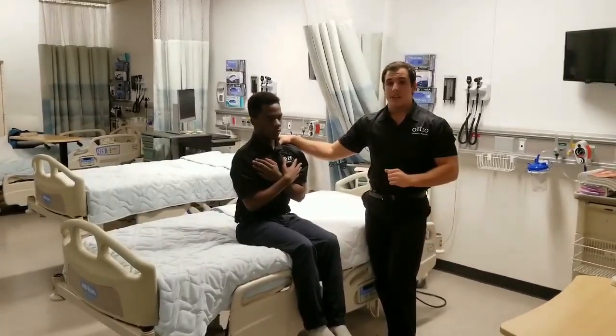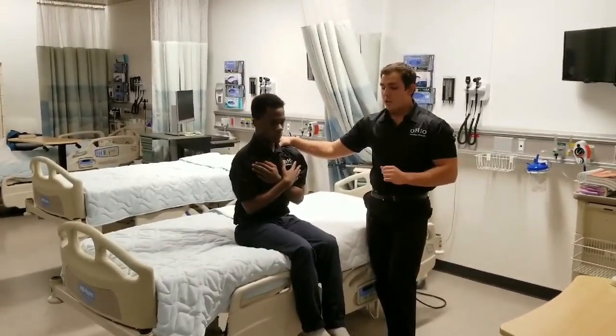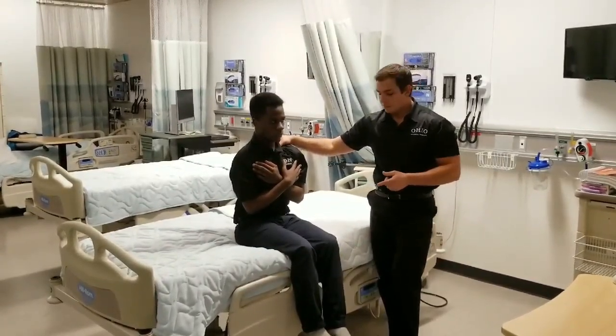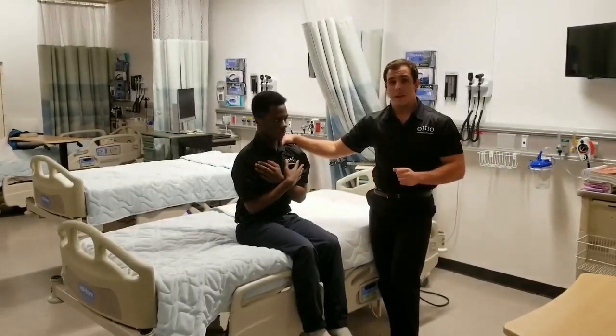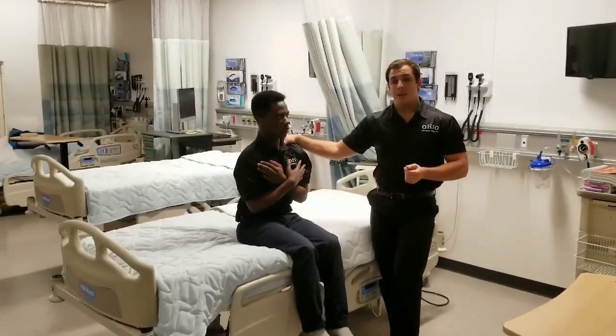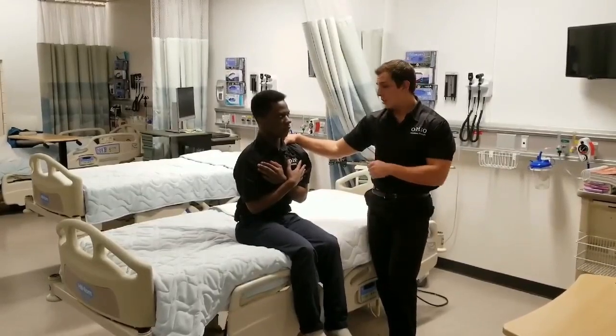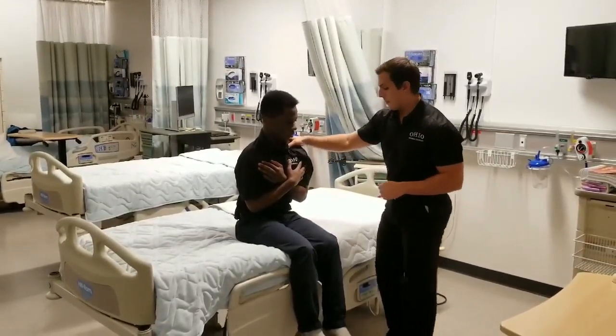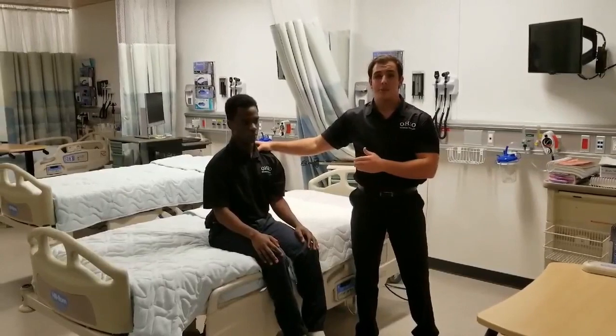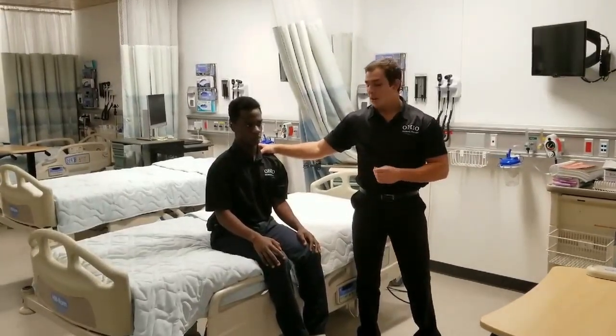The patient is now sitting at the edge of the bed, and at this point you may need to lower the bed so that the patient's feet are on the ground, and you'll also want to make sure the patient is comfortable in this position. Are you comfortable right now? Okay.